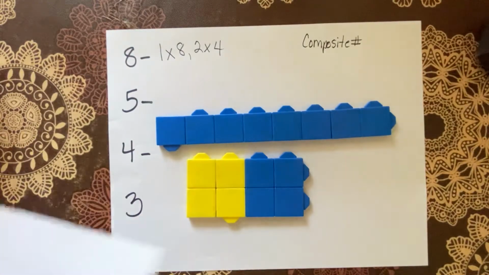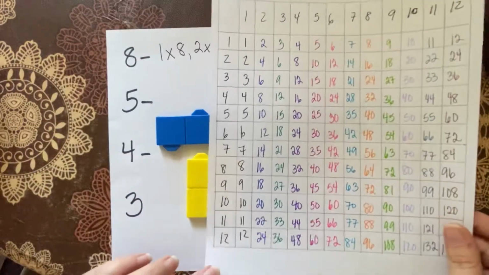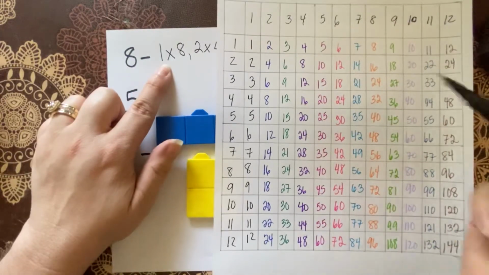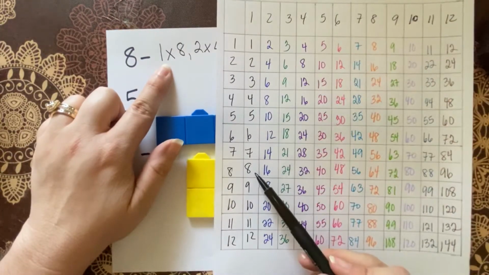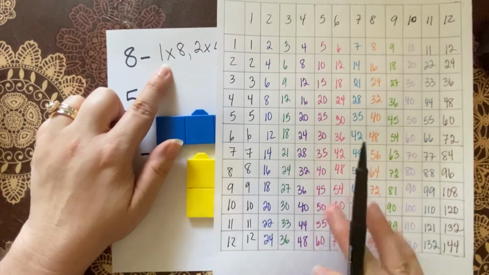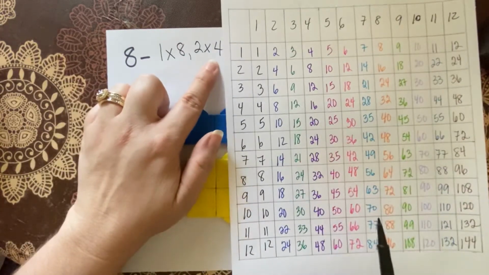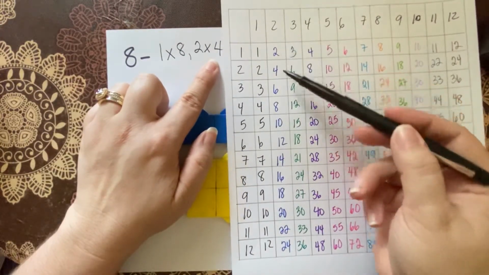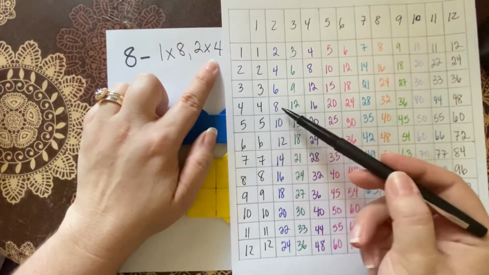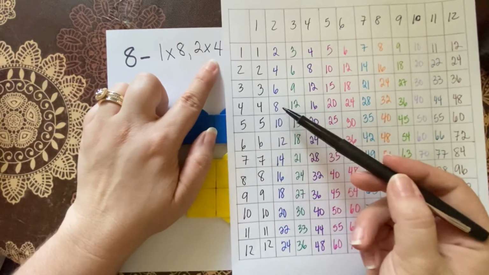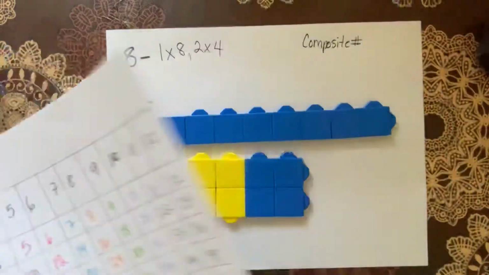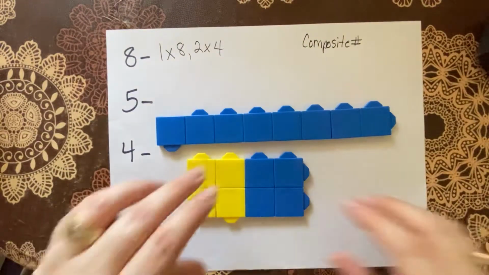Okay, looking at my multiplication chart, I can prove that. Well, this says 1 times 8, and I see 1 times 8 right there. And then this factor pair says 2 times 4, and that's true. 2 times 4 is right there. So I know for sure that 8 is composite.